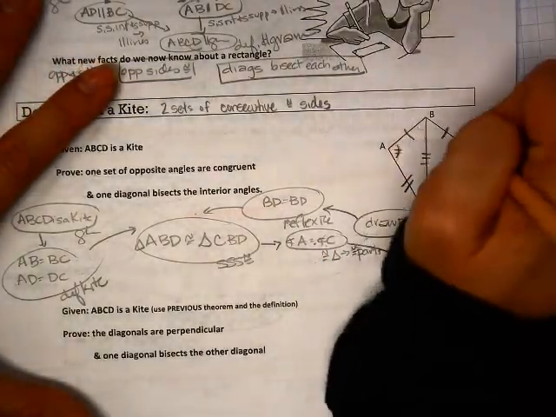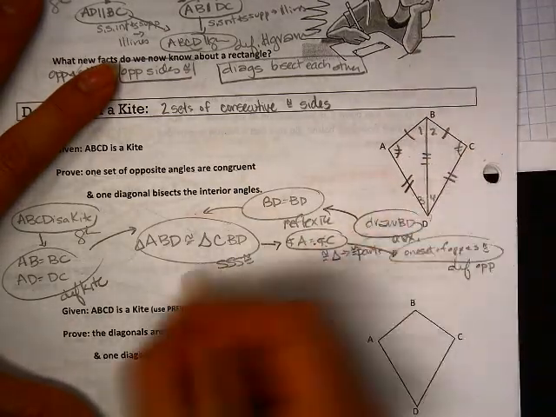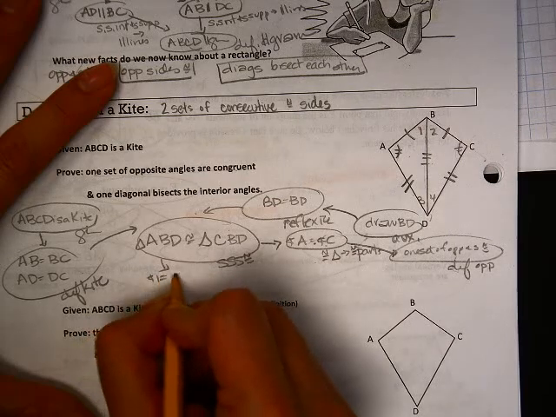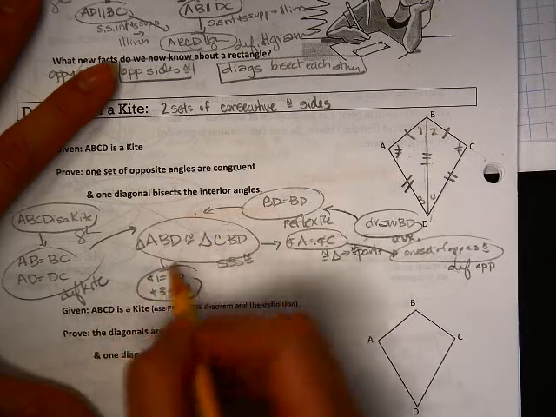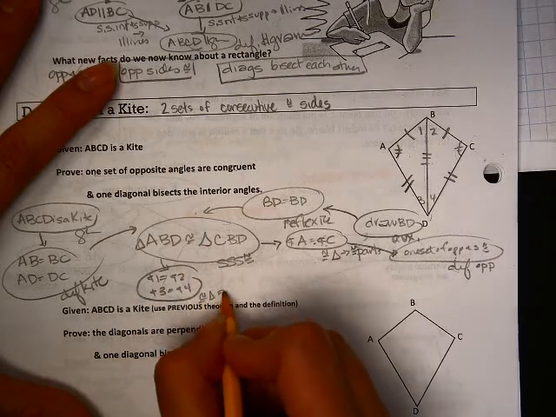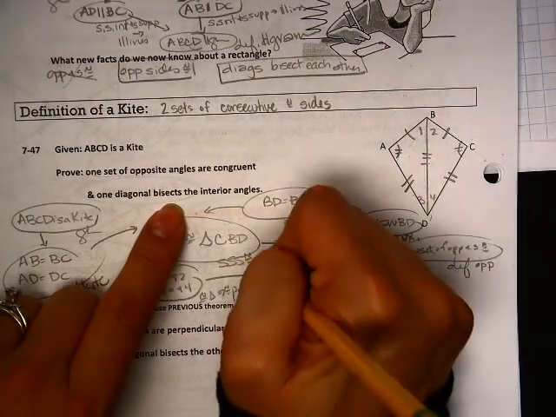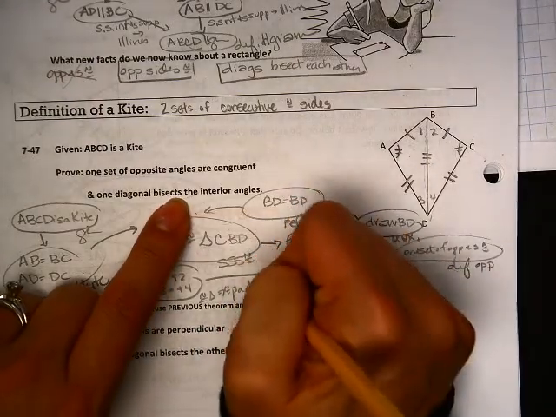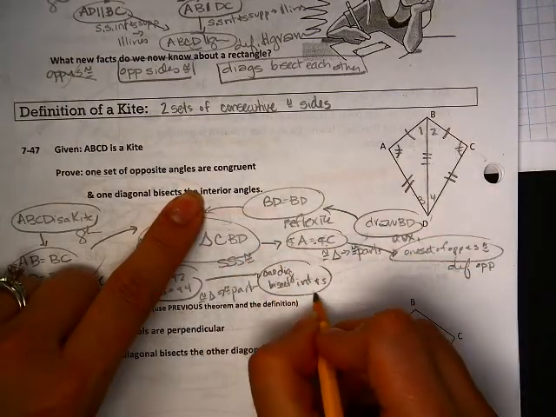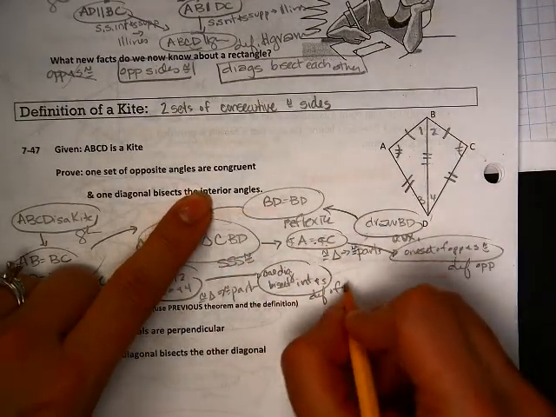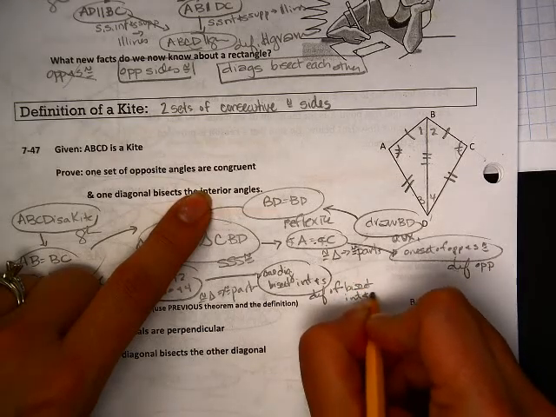So I've got this guy here. And then I'm going to put some 1s and 2s and 3s and 4s in here. I could say angle 1 equals angle 2 and angle 3 equals angle 4. Why? Coming from the triangles, if my triangles are congruent, then all those little parts are. Which tells me that one diagonal bisects the interior angles, and that is the definition of bisect and interior angles.